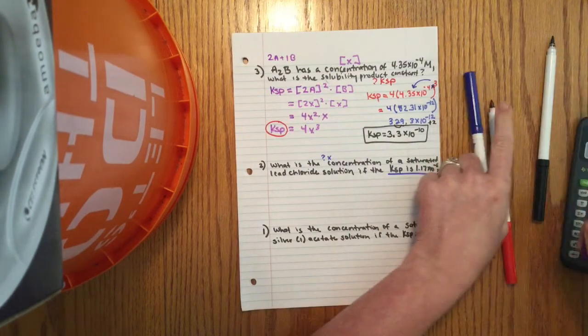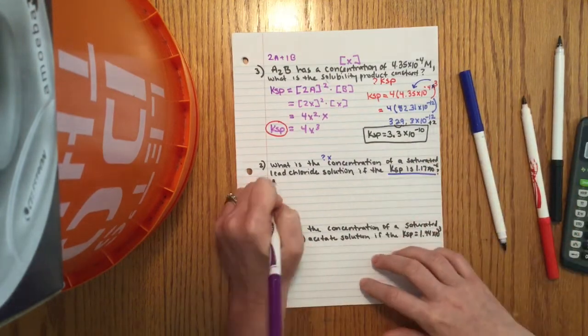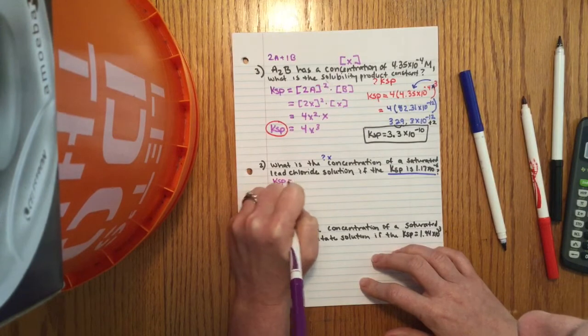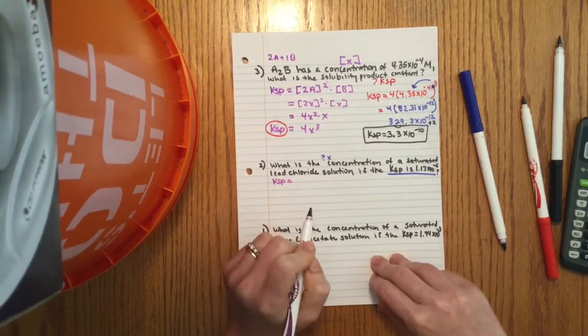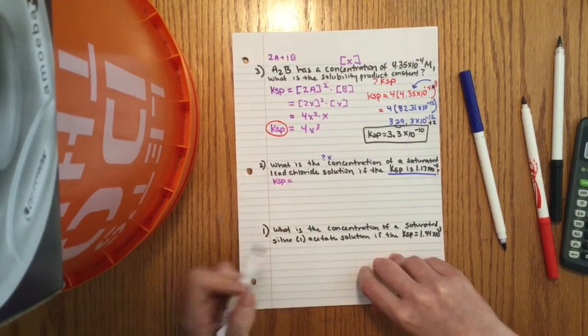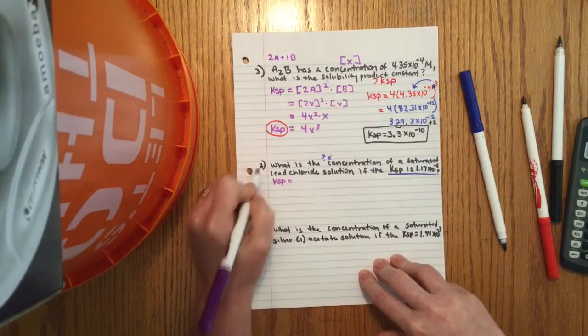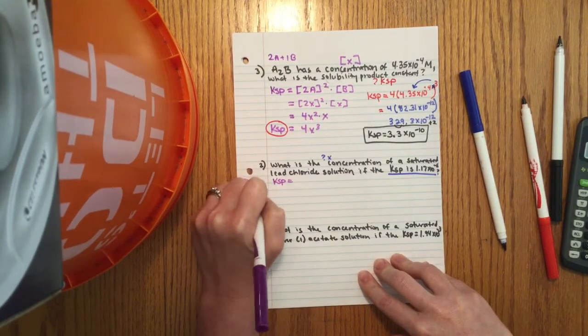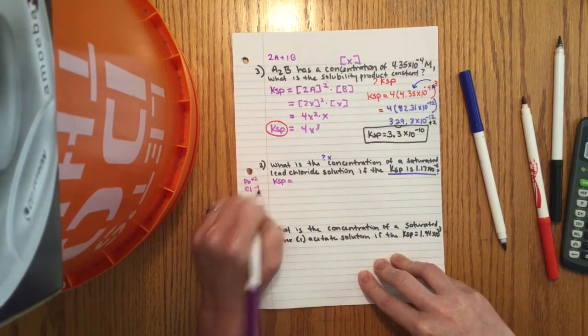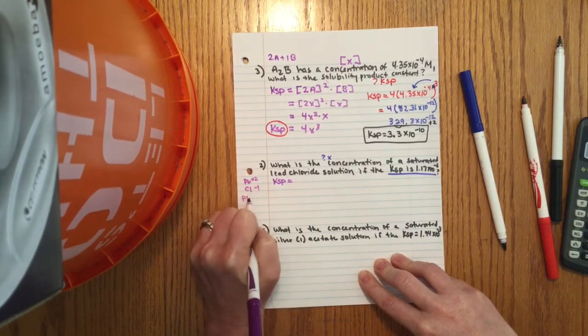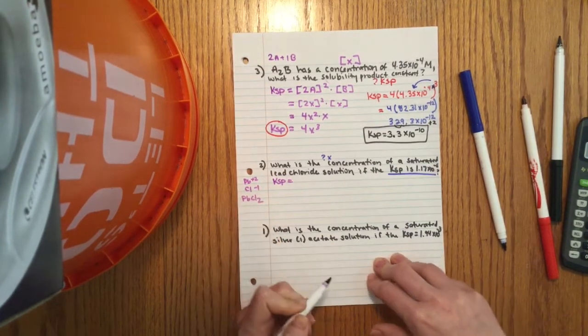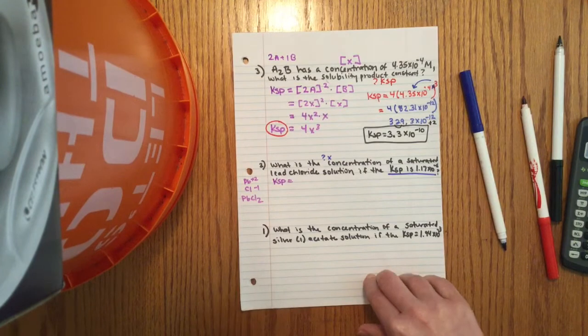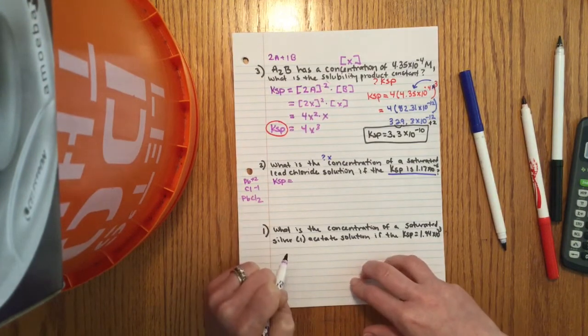Well, I'm still going to do the same thing I've done before. I'm going to set up my Ksp equation. Ksp equals, okay, lead chloride. Well, I know that lead typically is Pb plus 2. So Pb plus 2, chloride is Cl minus 1, so I know that it's going to be PbCl2 in order to satisfy the charges. And it gave me a hint on the worksheet. It told me that it was going to be PbCl2.